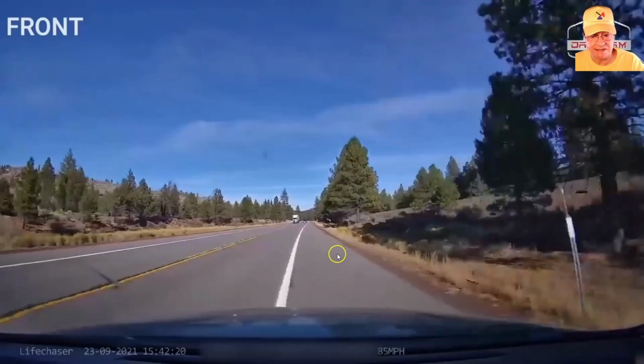The shoulder section that he's going onto is wide enough, it's tarred, so that's not a danger in itself. It's level, and so it doesn't pose a threat for him to go onto the shoulder section. It makes it a lot safer.